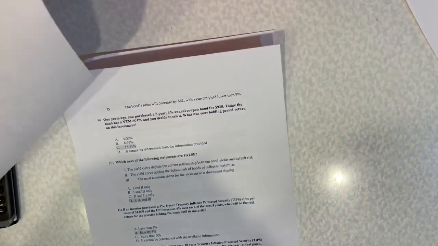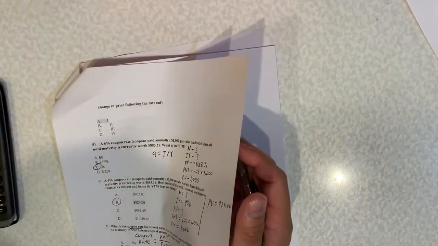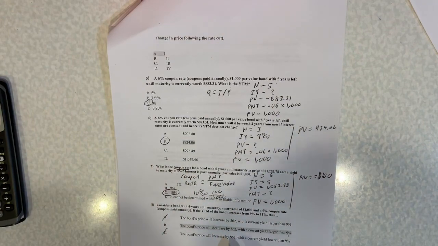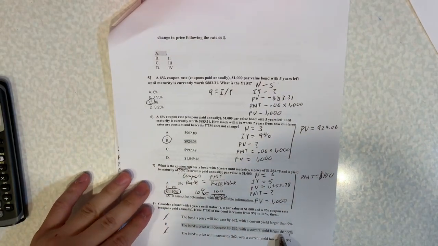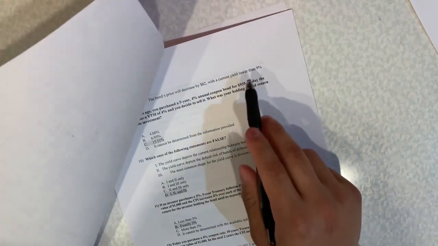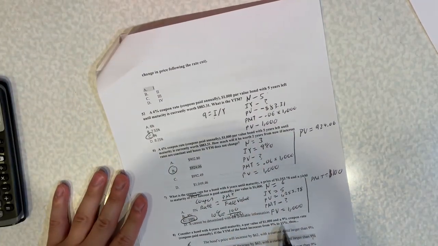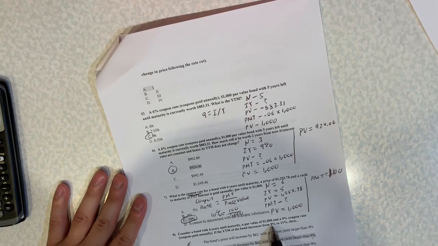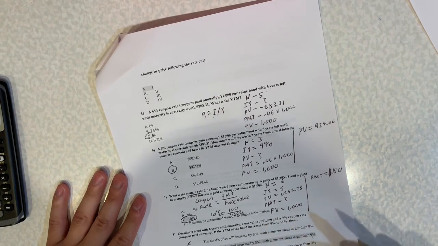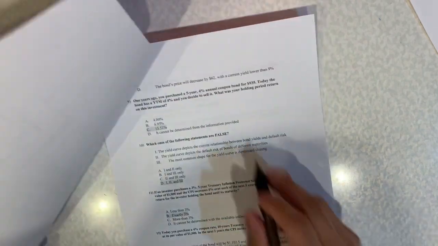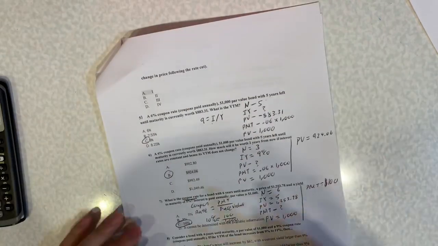Now we're left with the options of the bond price decreasing by $62, and is the yield larger than 9% or lower than 9%? Well, the information in the question says that it goes from 9 to 11, so therefore it's larger rather than lower than 9%. Answer is B.